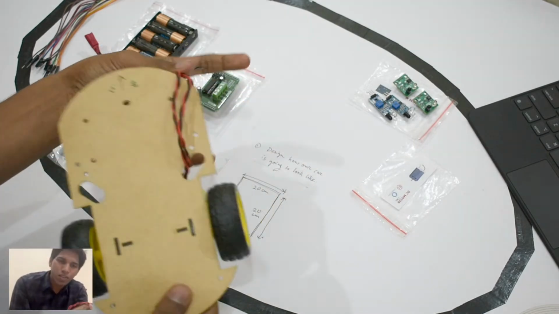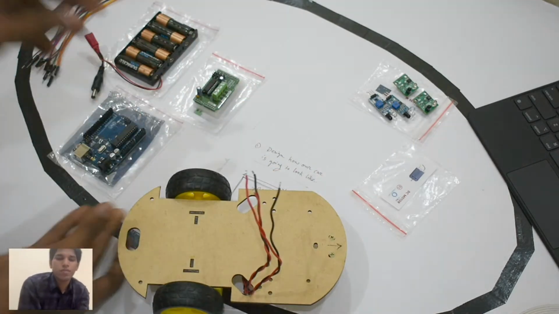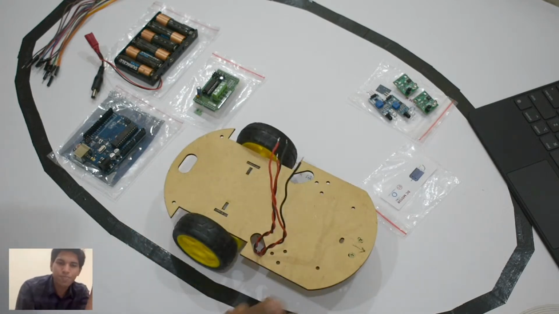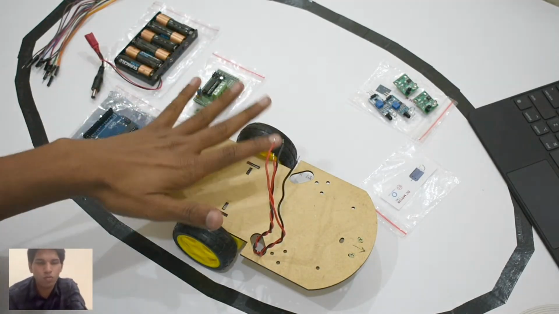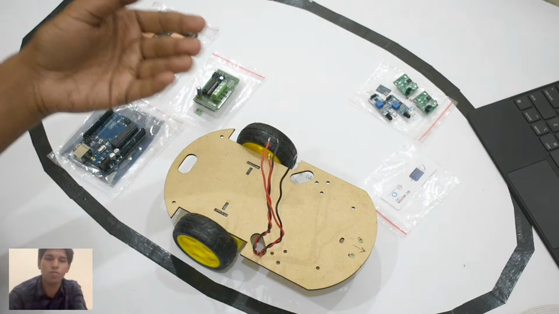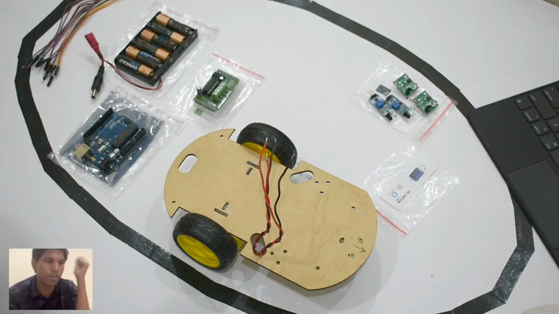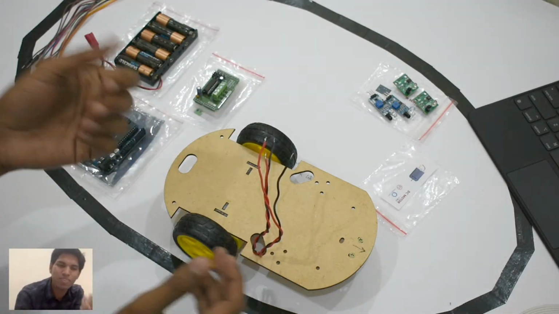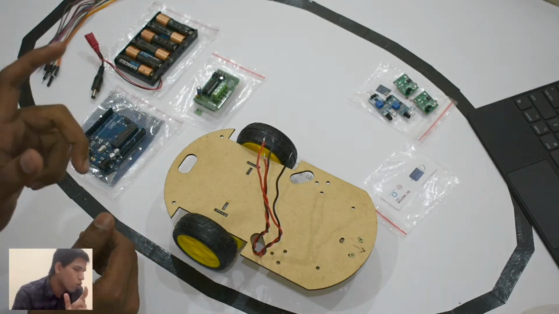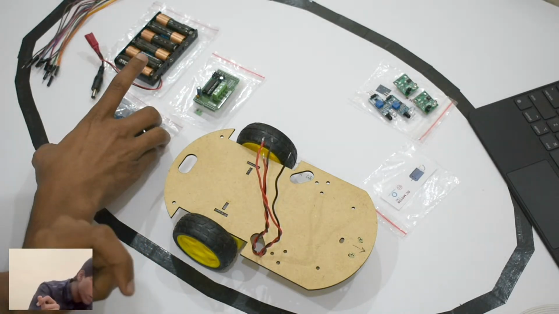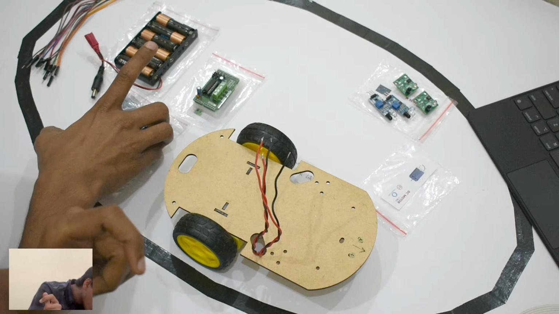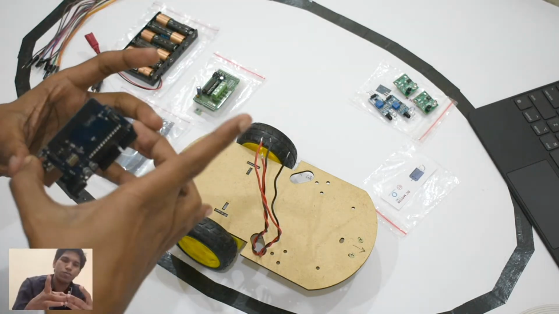Okay. Now, other than that, what do we need? So we need something that is going to move our car, that is going to tell our car to move forward, backward, turn left, or turn right. Yeah. We need basically a small computer. So for that, we are going to use something called an Arduino.